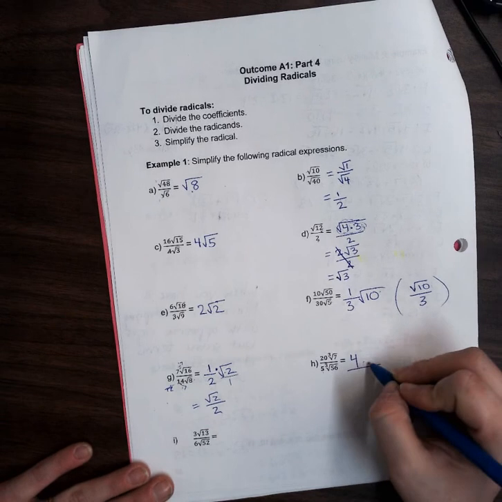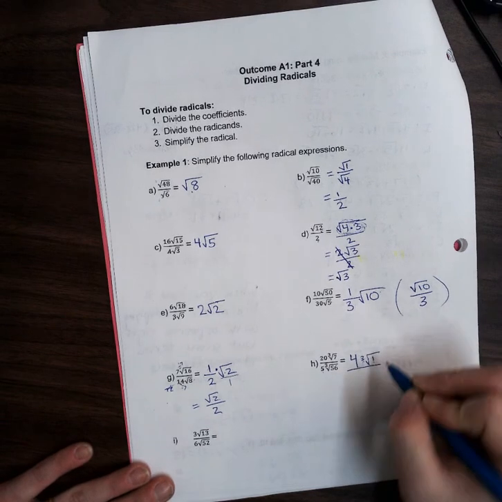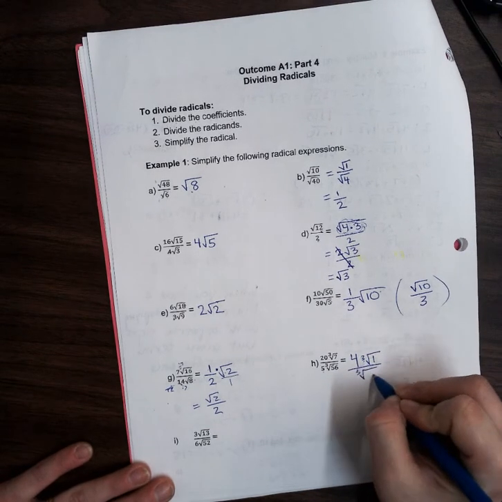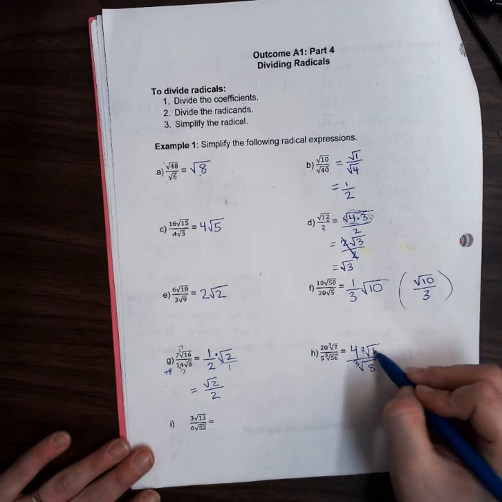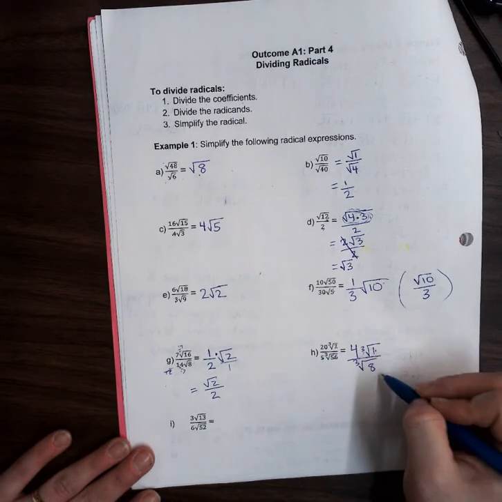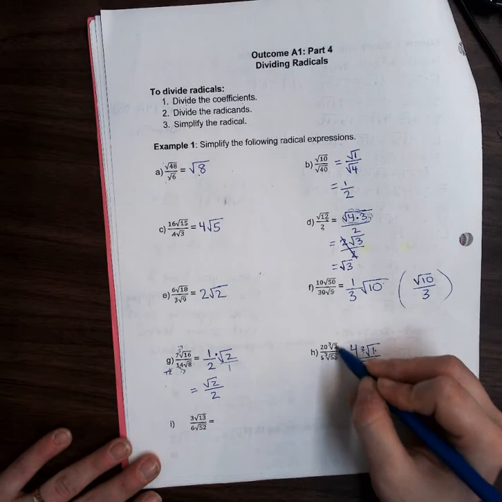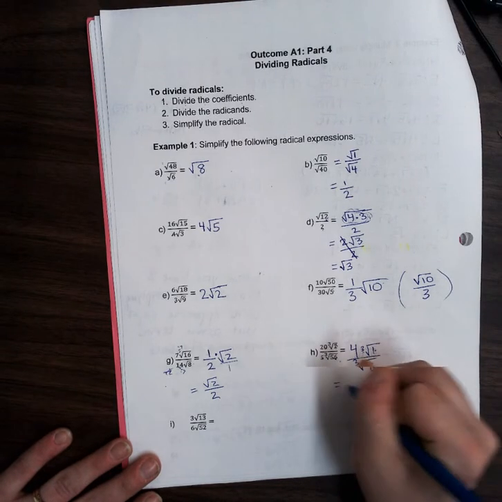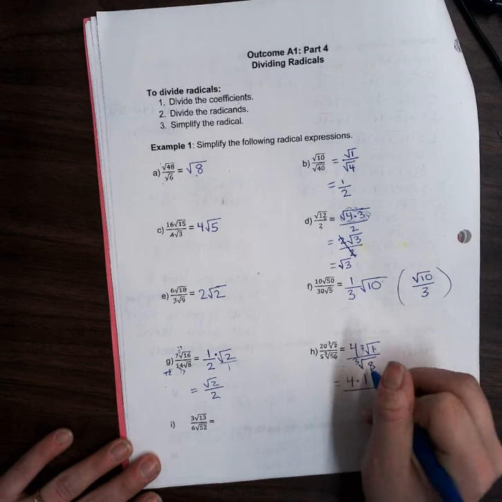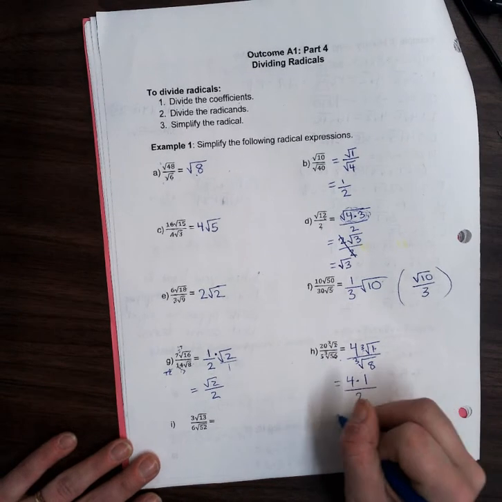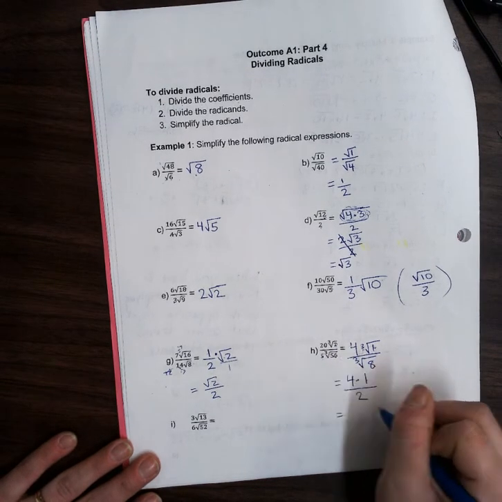So we get cube root of 1 over the cube root of 8. Because 7 divided by 7 is 1, 56 divided by 7 is 8. We can reduce that fraction as well. And we know that the cube root of 1 is 1, and the cube root of 8 is 2. So we have 4 times 1 divided by 2, which equals 2.